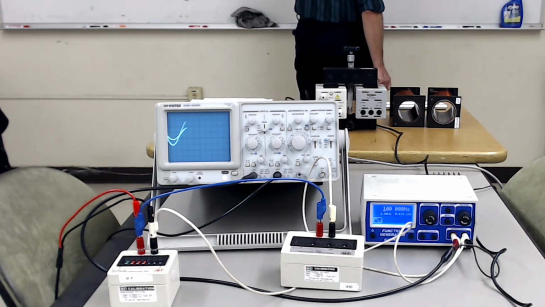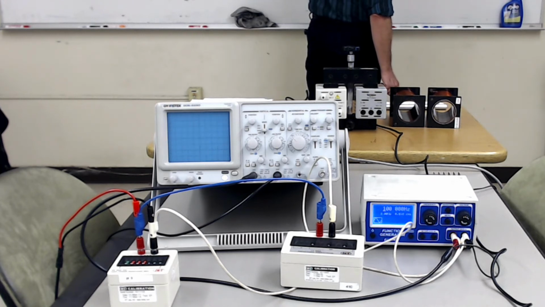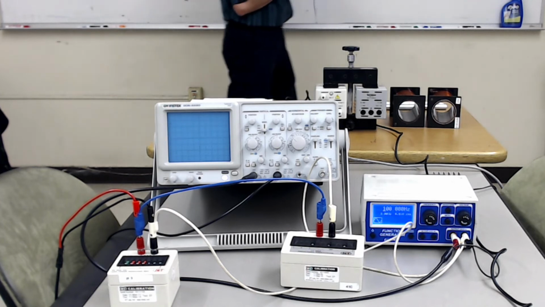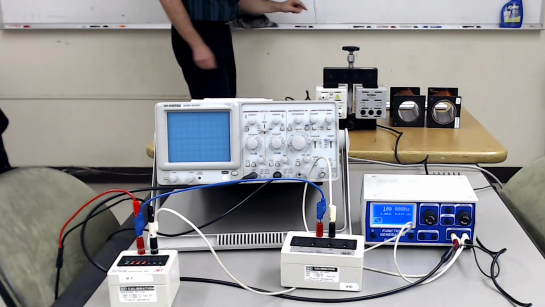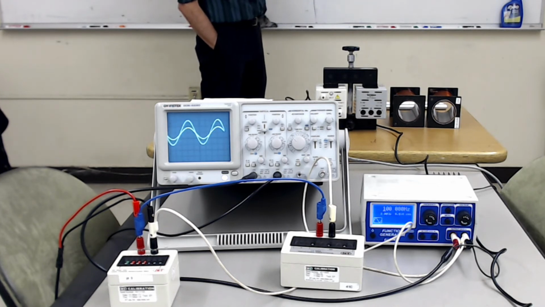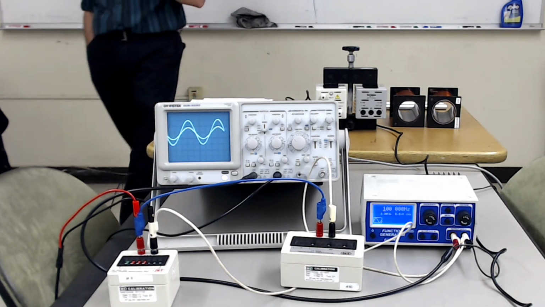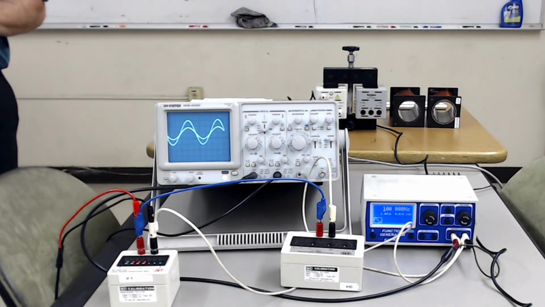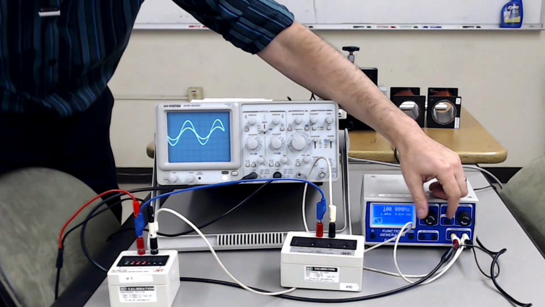So tangent of phi was equal to omega times L over R when we analyze the circuit. And as omega goes to infinity, this angle is going to go to 90 degrees. Now, watch what happens when I increase the frequency.